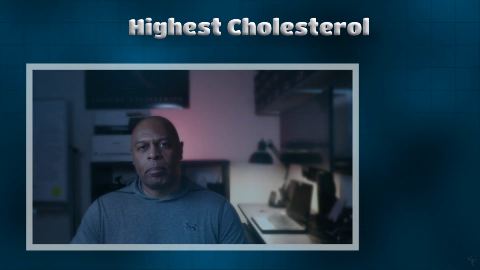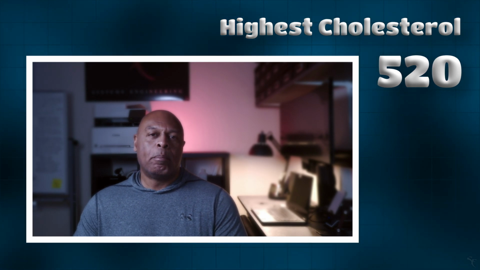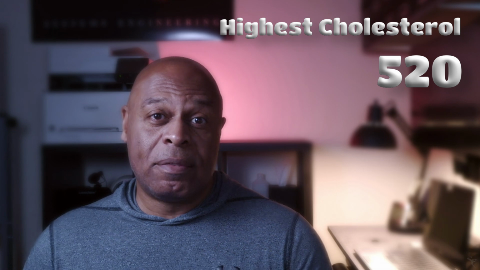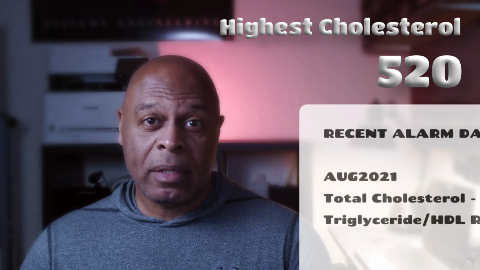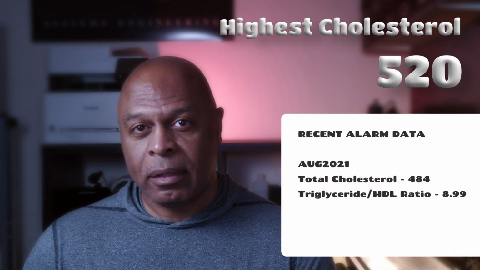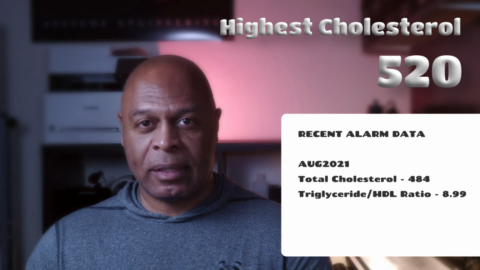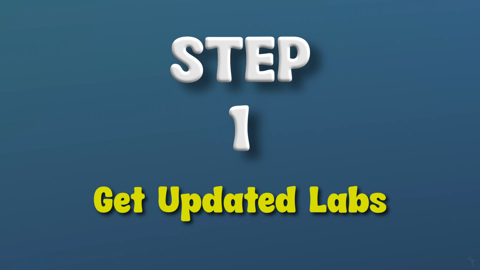This is the POAM update for the metabolic experiment that I'm doing. Actually, this is the first POAM update for the metabolic experiment that I'm doing. And I'm my own guinea pig for this experiment. First step that we're at right now is for me to get updated lab work.